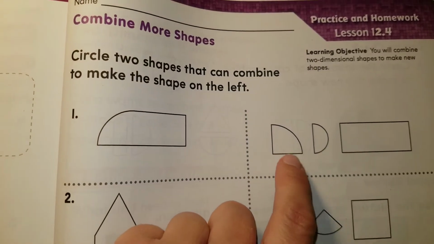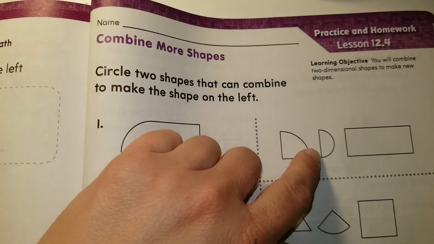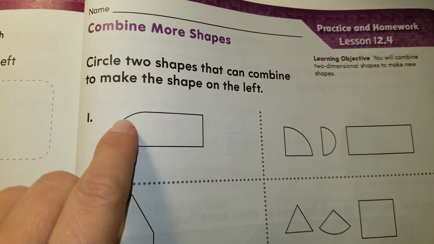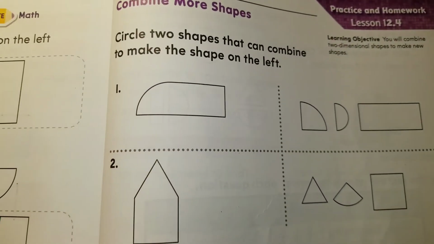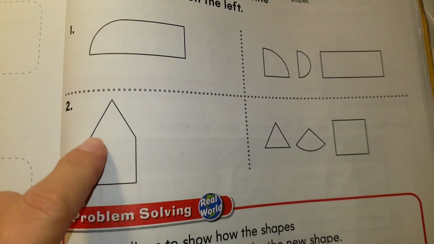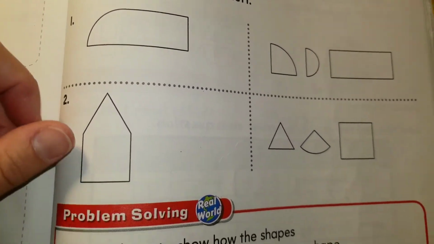I said they use this one and this one, right? Can you see the curve here? Can you see that curve there? Alright, how about this one? It looks like the house. We did the house before.